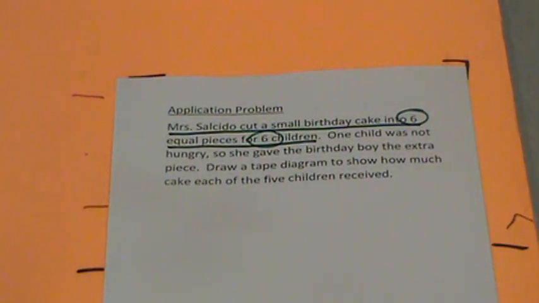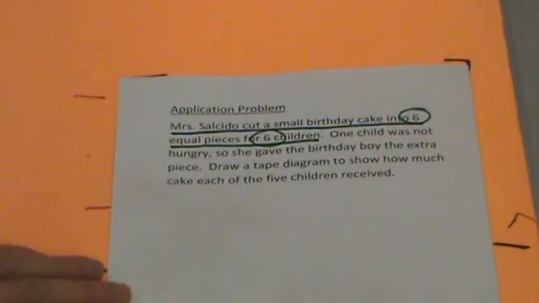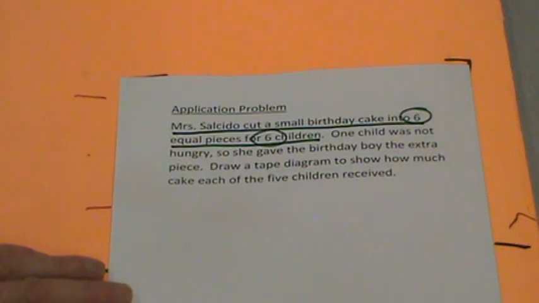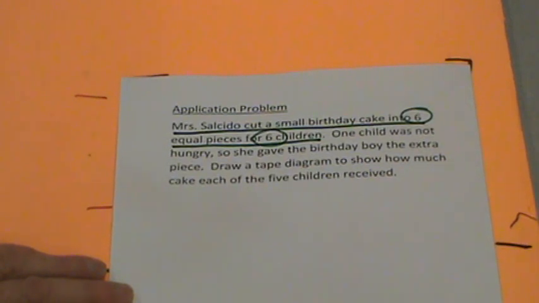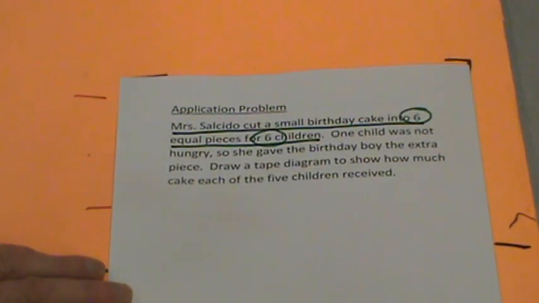She got a small birthday cake because she didn't care much for the kids. I'm just kidding. Let's continue on. One child was not hungry. Oh, he ate before he got to the party, no doubt. Yes, Princess Yvonne, he did that.